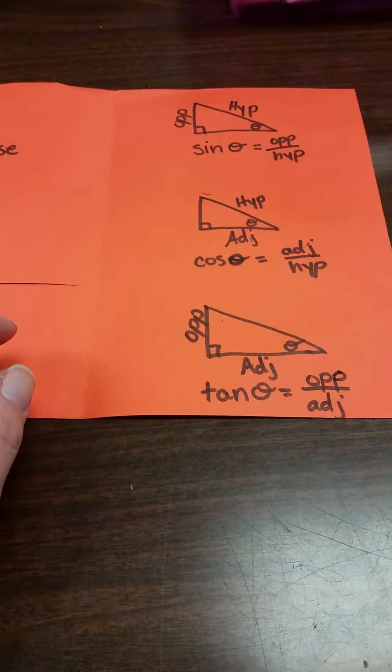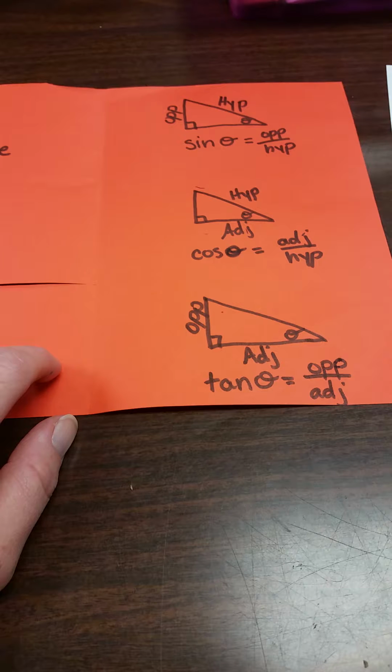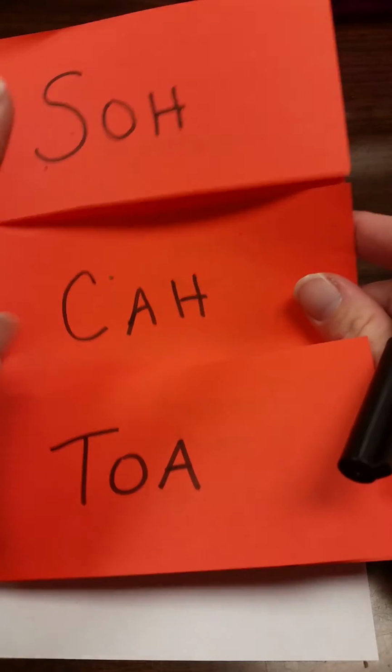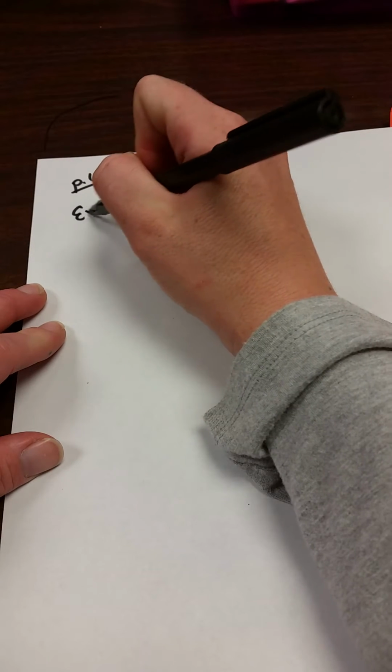So now what I want you to do is in your ISN on page 67, you're going to write out some examples. This goes on page 68. So tape this on 68, and on page 67, I want you to write example 1.